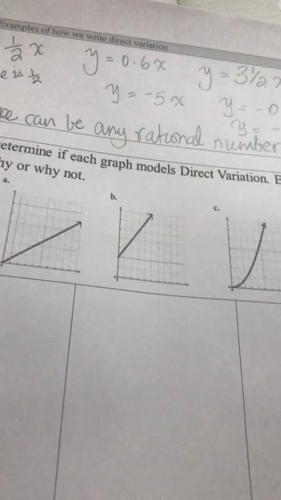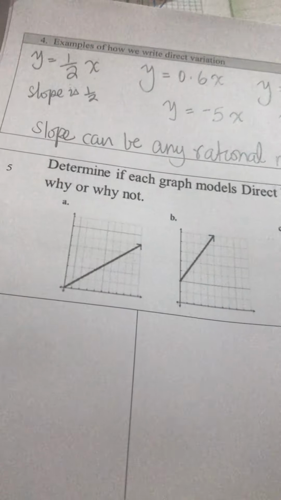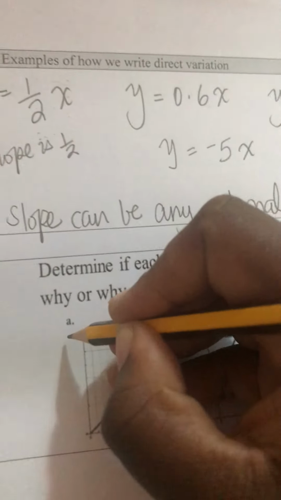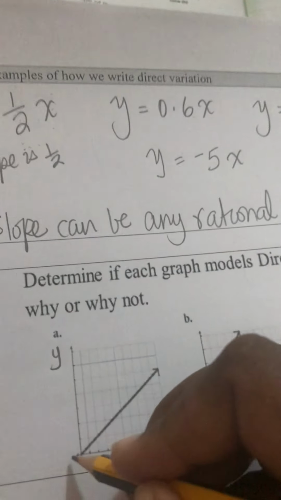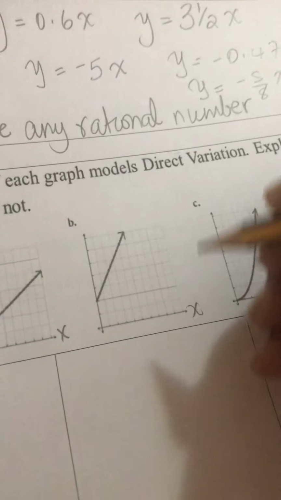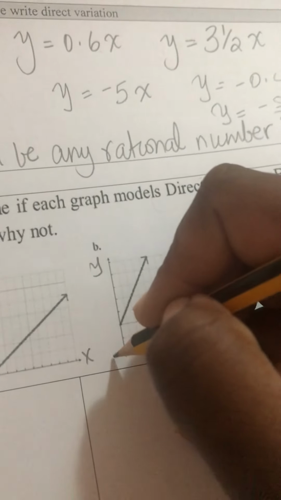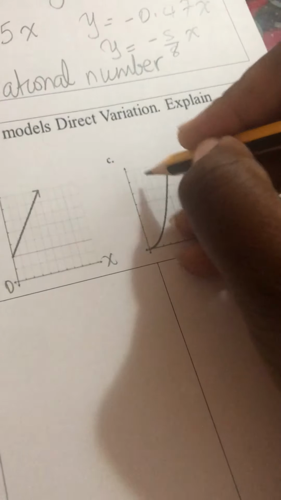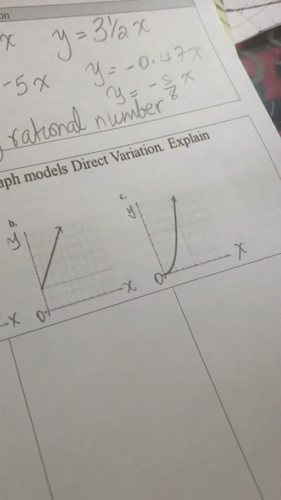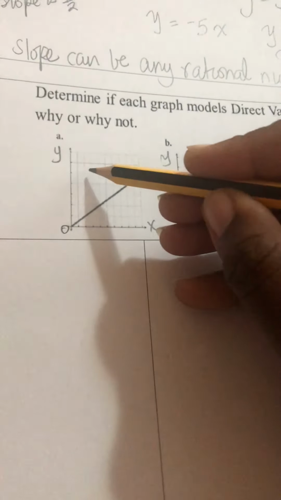That's what you're supposed to say. So here I look at my graph. I don't see x, I put it. I don't see y, I put it. I don't see 0, I put it. X, y, 0.